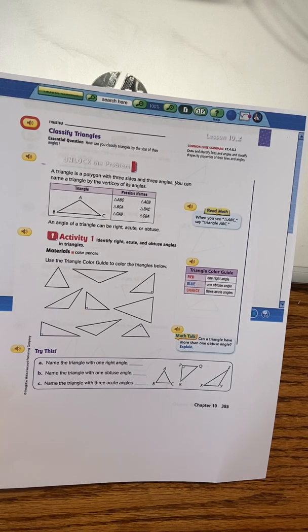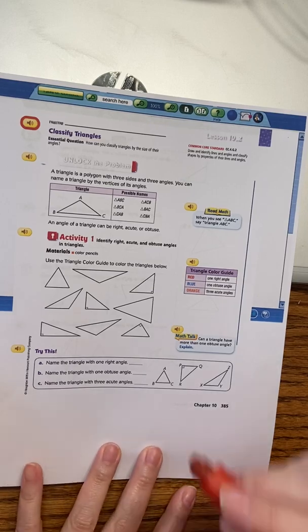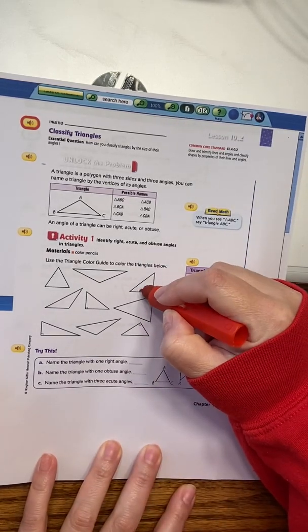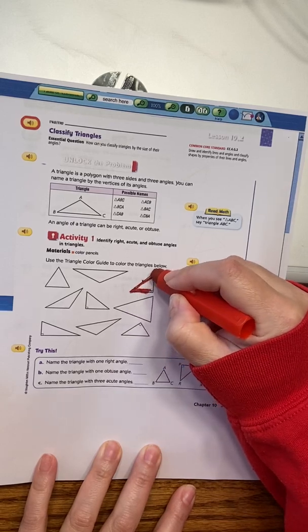Okay, so pause the video. I want you to look for triangles that have 1 right angle and color them red. Okay, so let's see if you got it right. I see a right angle right here. I'm going to color it red. Oh, these are nice crayons.